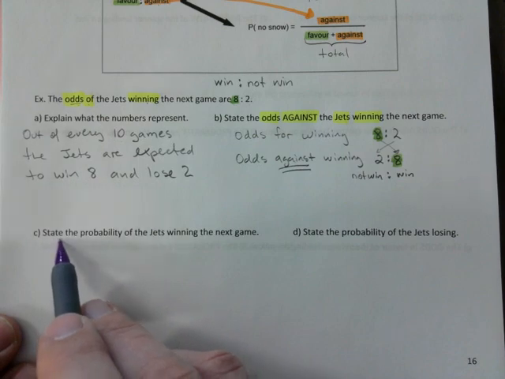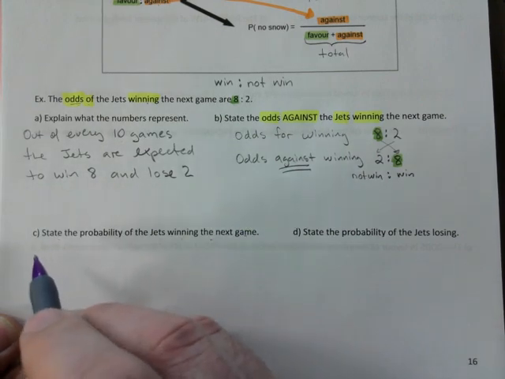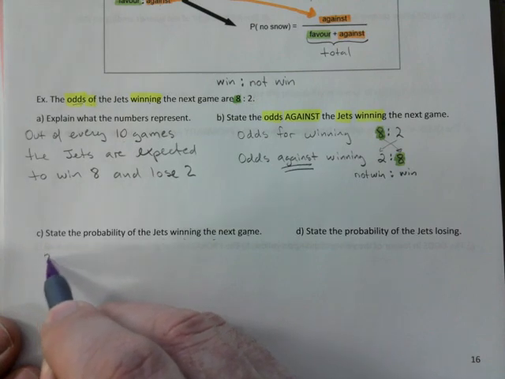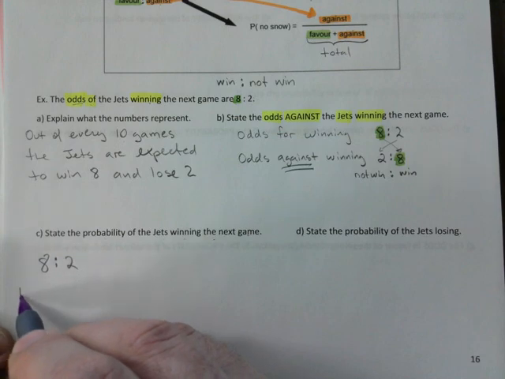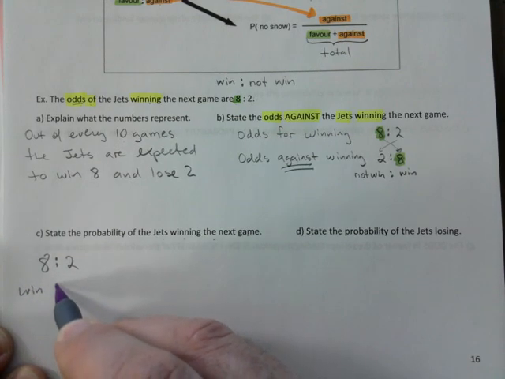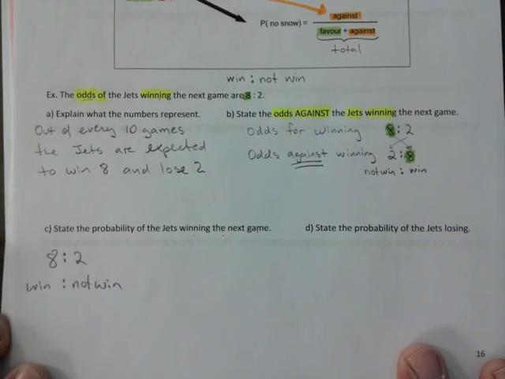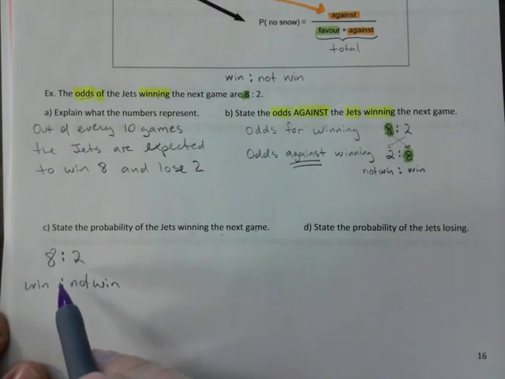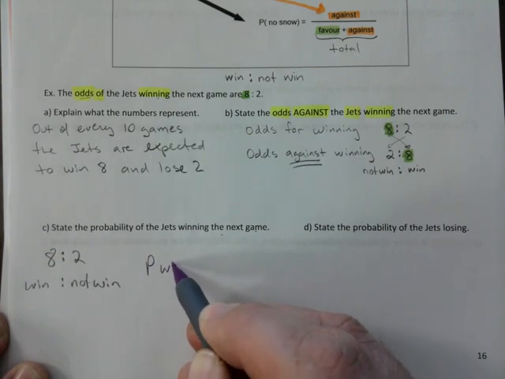Watch this. State the probability of the Jets winning the next game. So probability of win. First of all, let's write this down here. Make sure that you write it down here. We know that based on the statement above, that is what the odds represent, right?